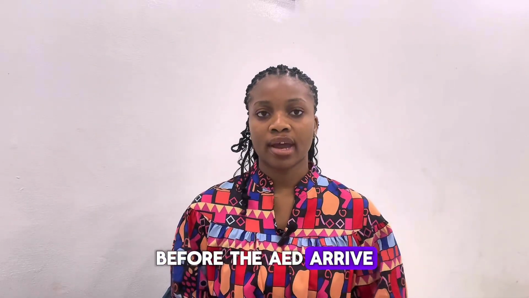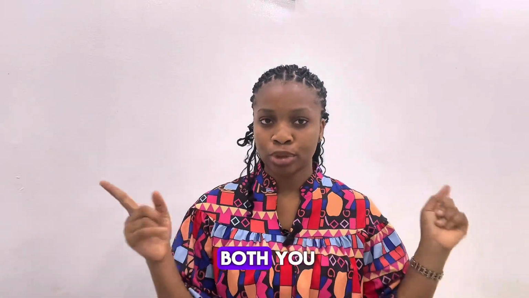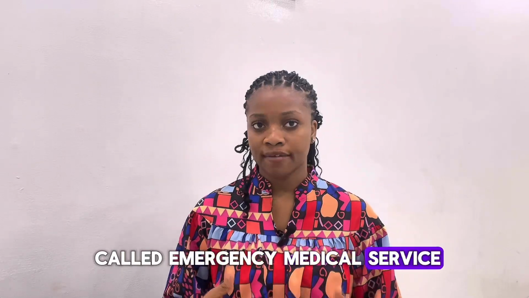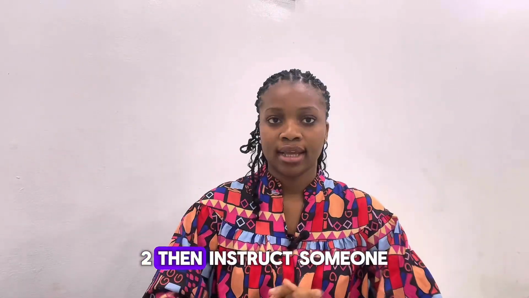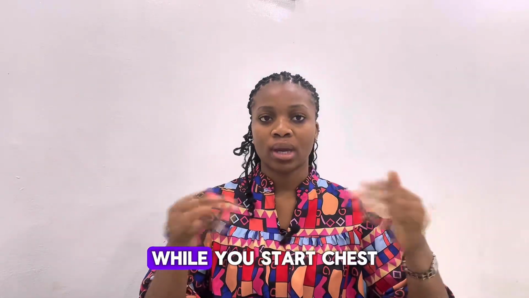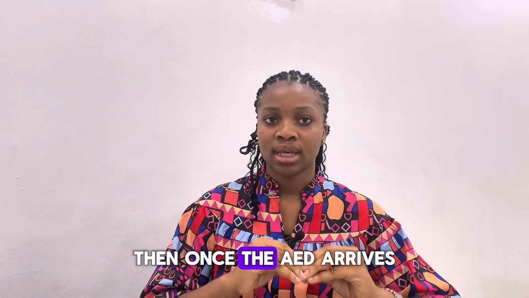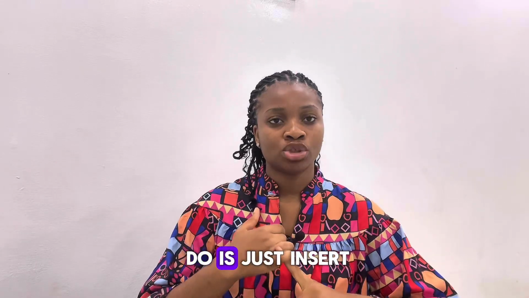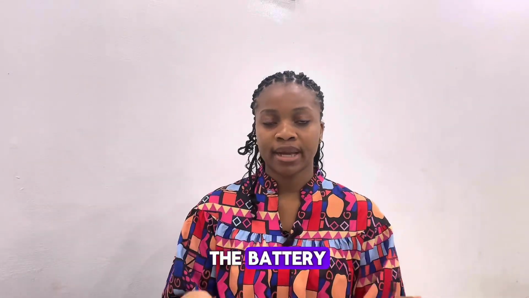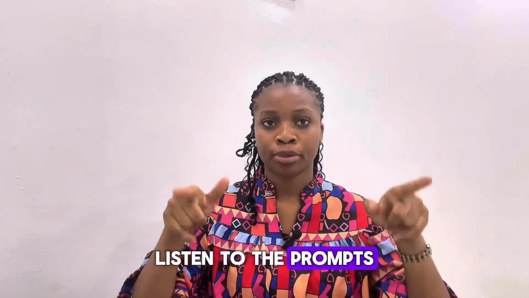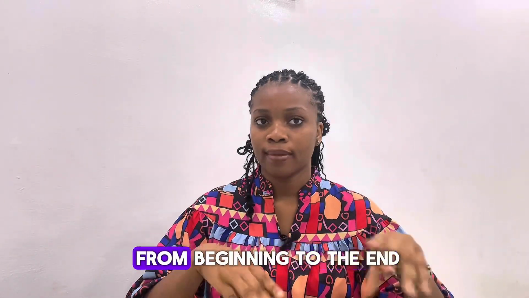Before this AED arrives, make sure that the scene is safe for both you and the person you are trying to save. Make sure that you've called emergency medical service number 112. Then instruct someone to get the AED while you start chest compression immediately. Then once the AED arrives, the first thing you do is just insert the battery and turn it on. Once you turn it on, listen to the prompts. It guides you throughout from beginning to the end.